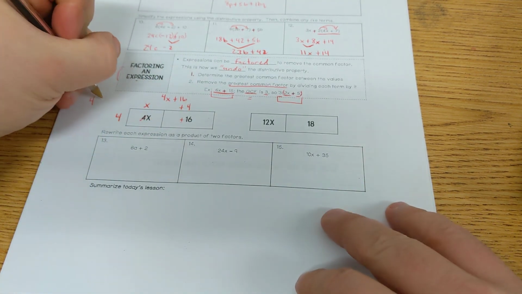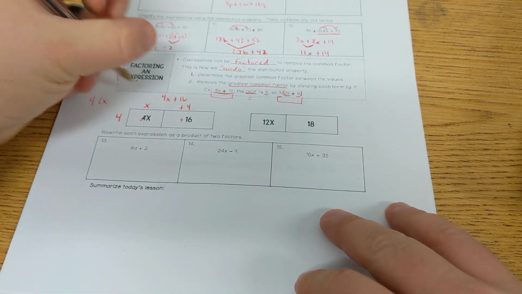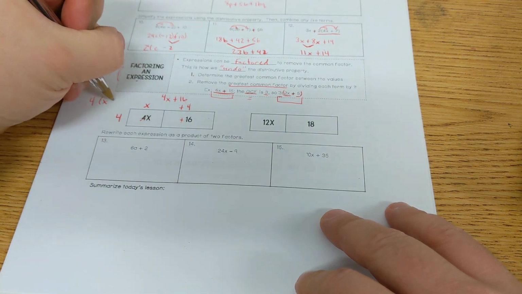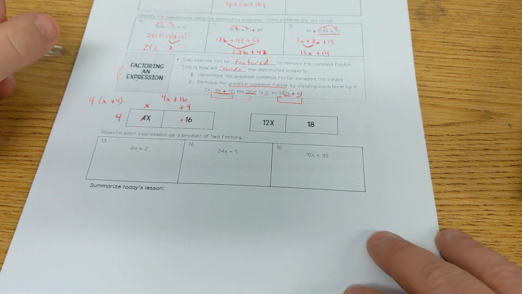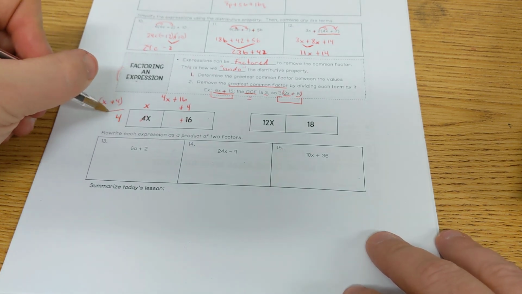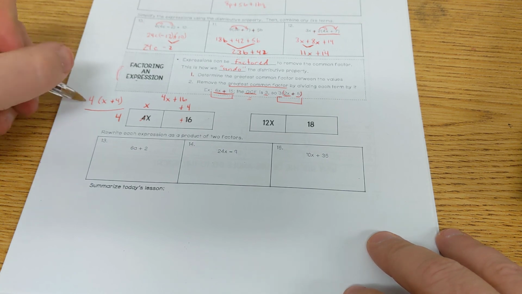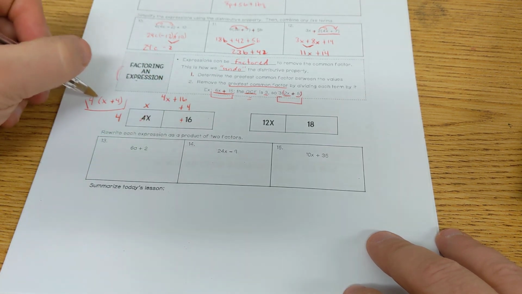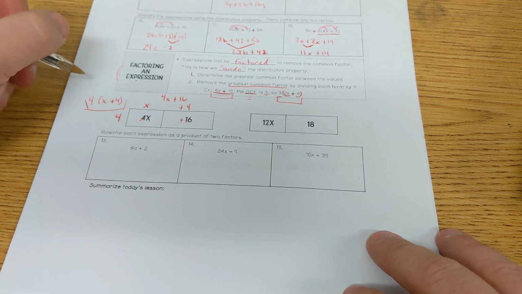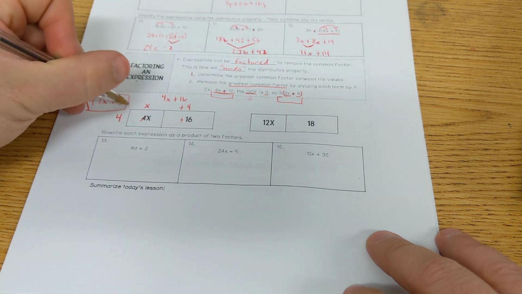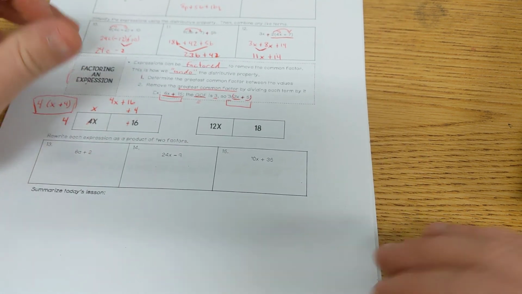Whatever's on top of my boxes will go in the parentheses. So x, and this is a positive 4, so it would be plus 4. So here is my expression when I factor it. I factored a 4 out of this, and I got 4 times x plus 4. All right, so let's look at this next one.